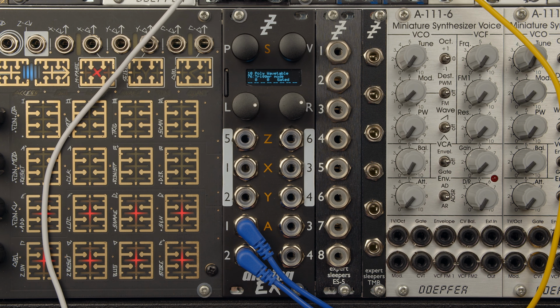Anyway, so that's the two new trigger modes in disting EX firmware 1.14.